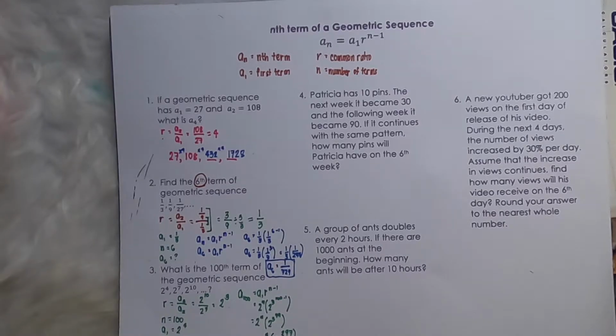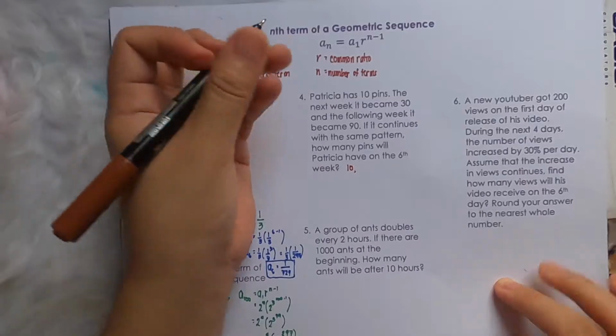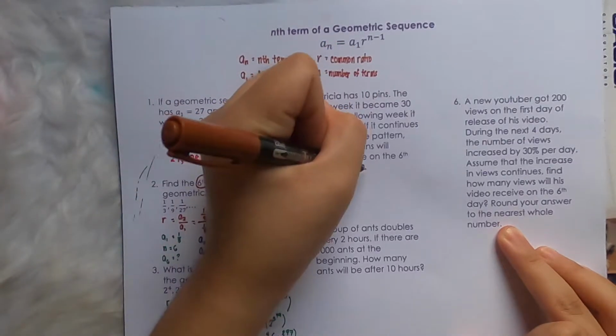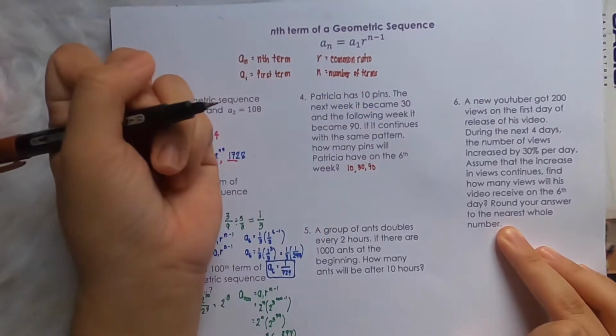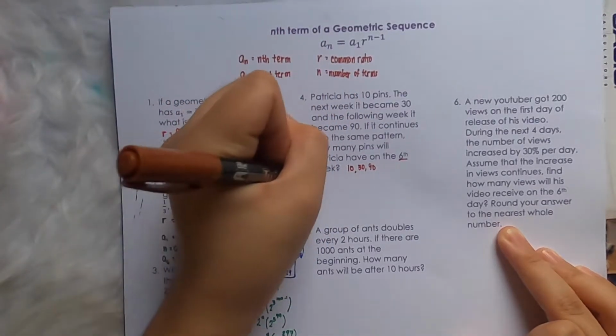Number 4. Patricia has 10 pins. The next week, it became 30. And the following week, it became 90. If it continues with the same pattern, how many pins will Patricia have on the 6th week?